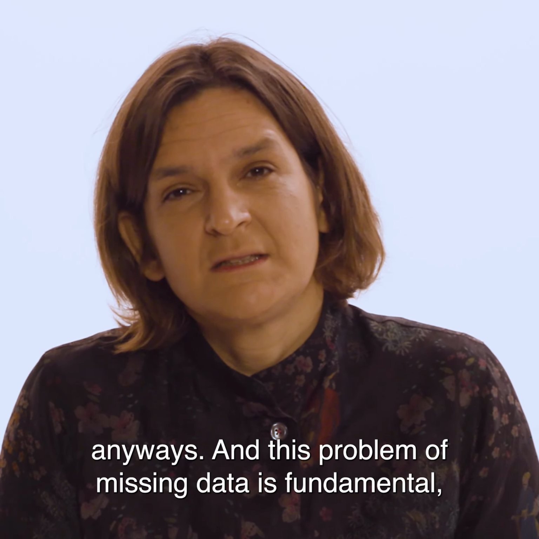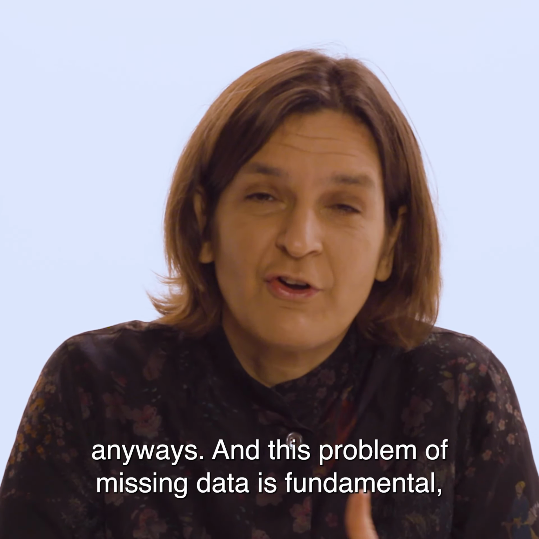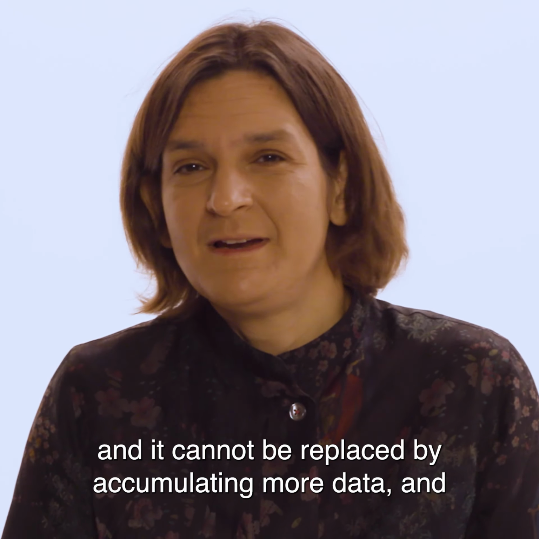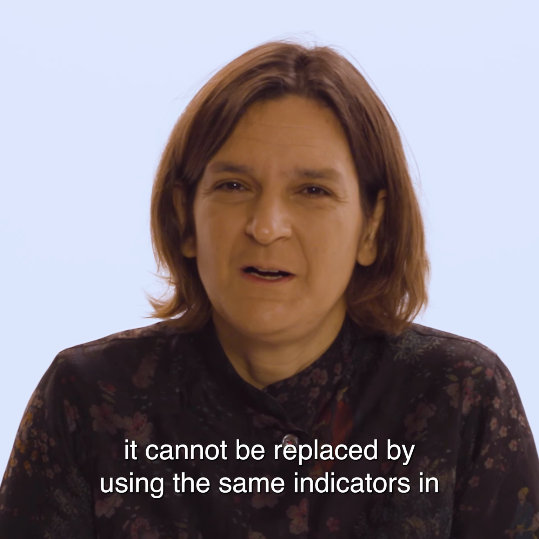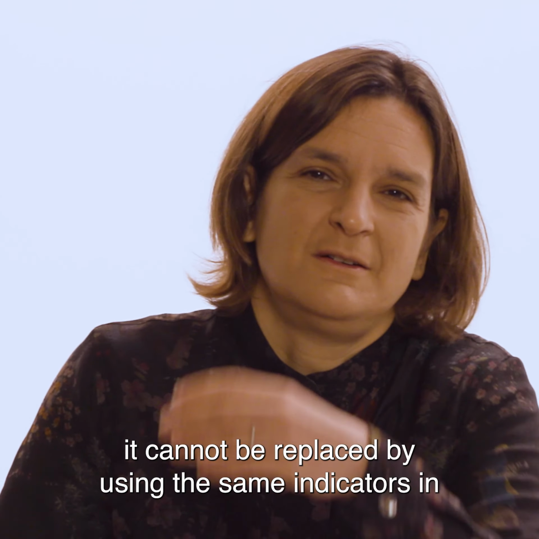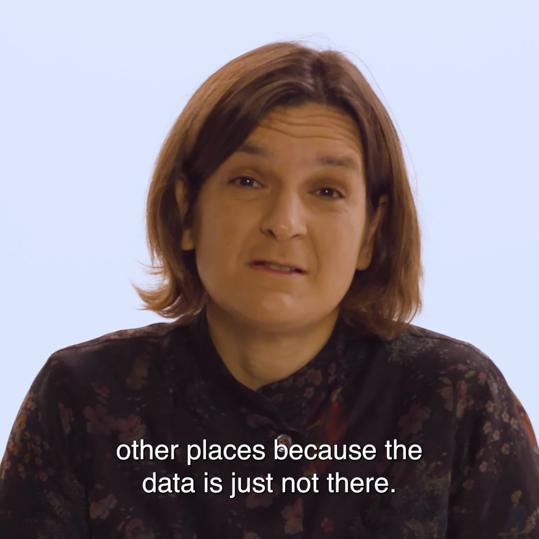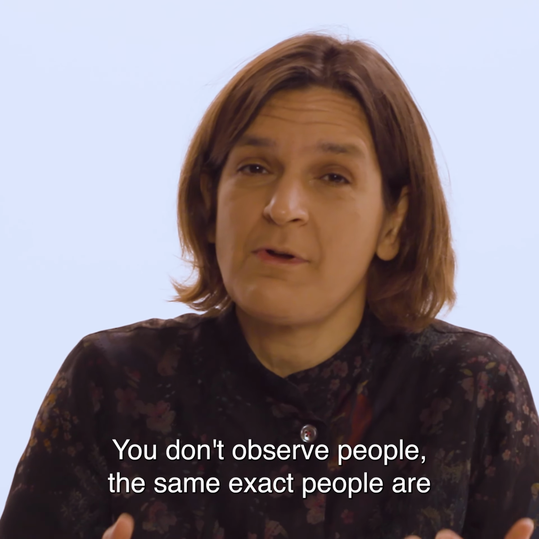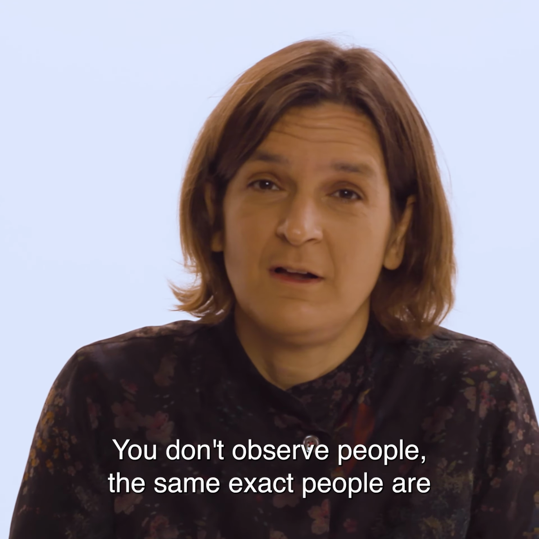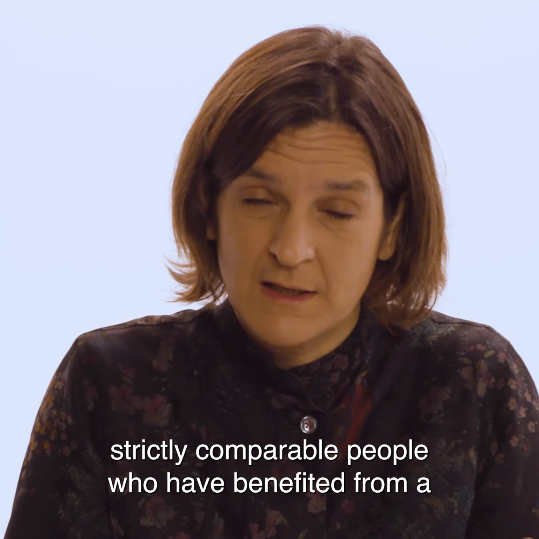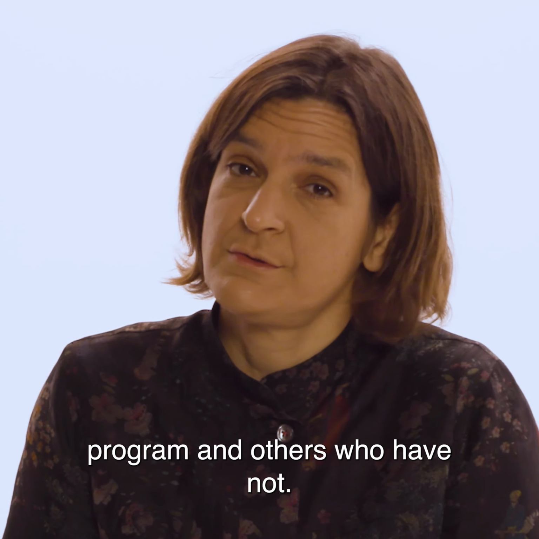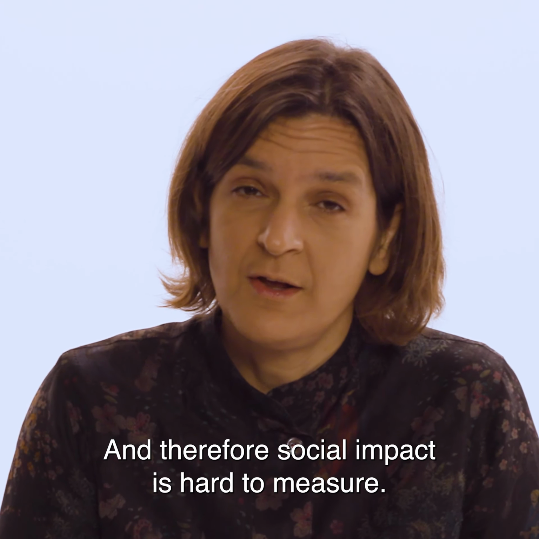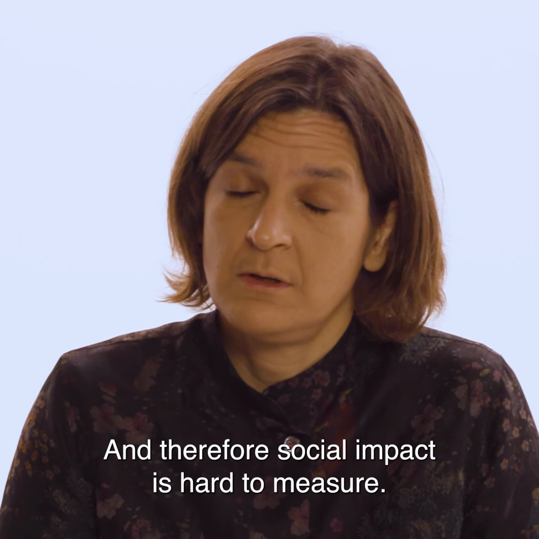And this problem of missing data is fundamental, and it cannot be replaced by accumulating more data, and it cannot be replaced by using the same indicators in other places, because the data is just not there. You don't observe the same exact people or strictly comparable people who have benefited from a program and others who have not. And therefore, social impact is hard to measure.